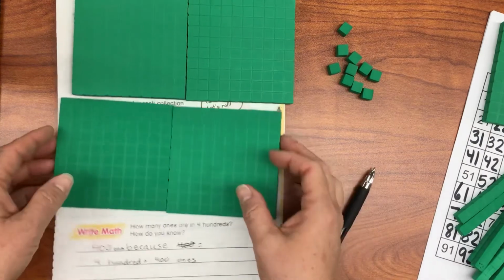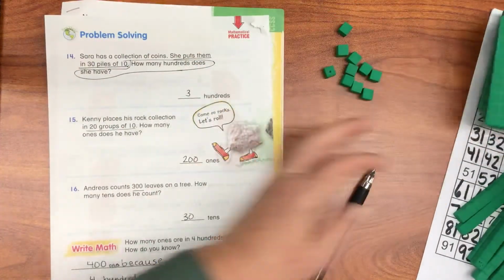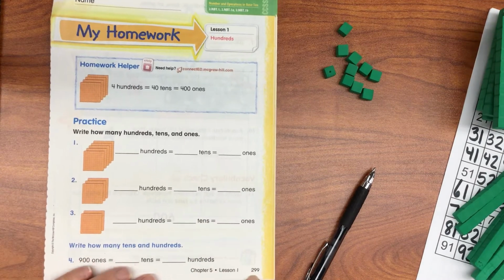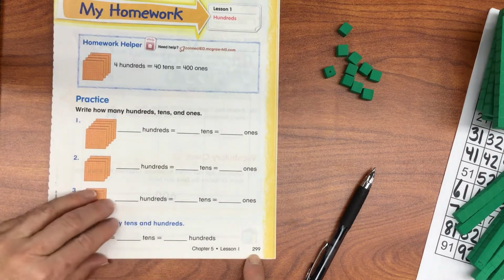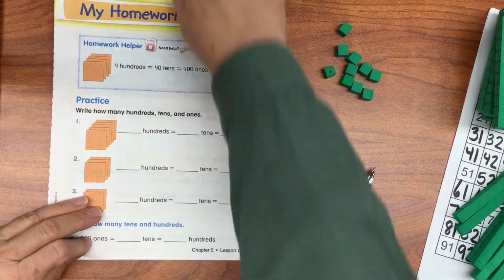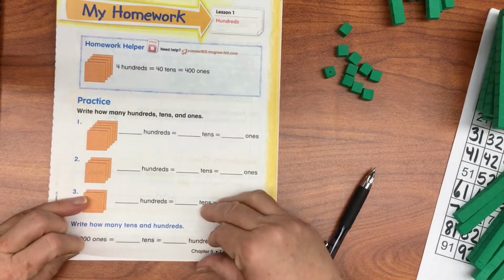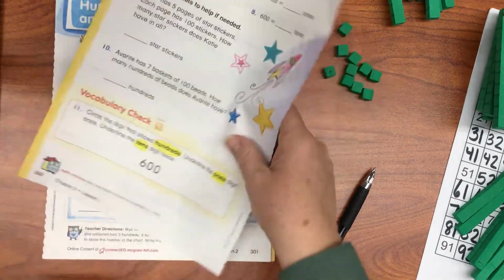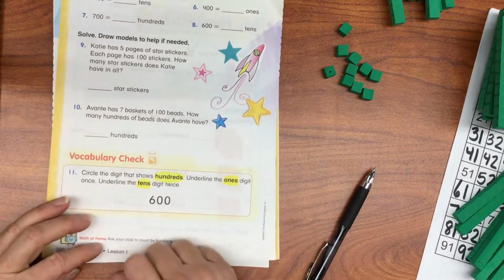Okay, so for your homework, it's in Seesaw, and it is page 299 and 300. It says, my homework, lesson 1, hundreds. And then you'll also have on the other side a couple of story problems. You can make pictures.